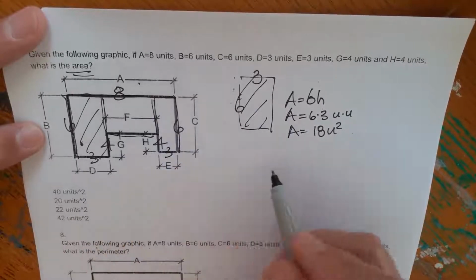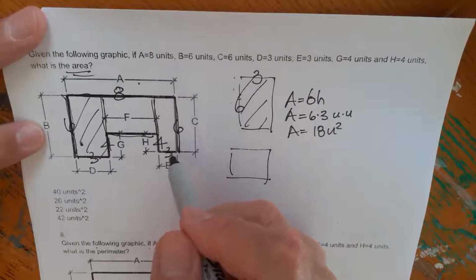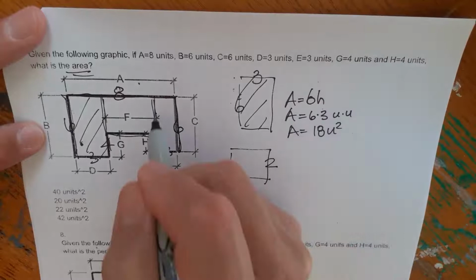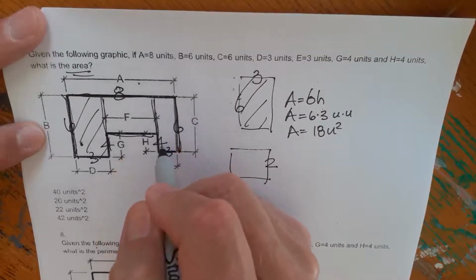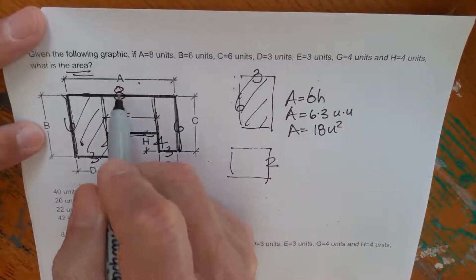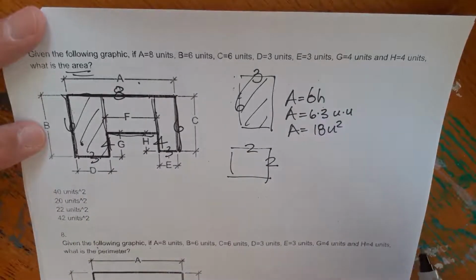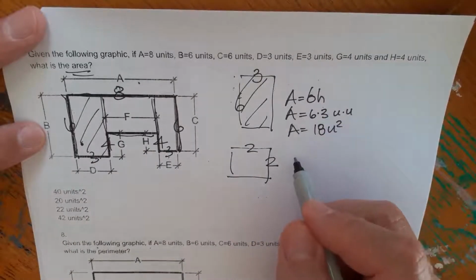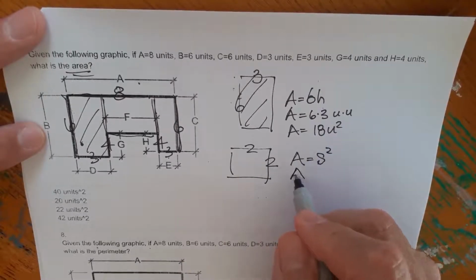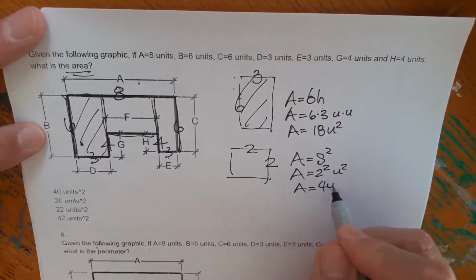Let's go for the next one. Well, we know this is 4 and this is 6, so 6 minus 4, this has got to be 2. From here to here has got to be 2, to add with 4 to equal the total of 6. This total is 8, minus 3 would be 5 from here to here, minus this 3, this would be 2. So it's not really drawn to scale, but that's a 2 by 2 block there, or square it must be. So A equals S squared for a square, which equals 2 squared, units squared. A equals 4 units squared.